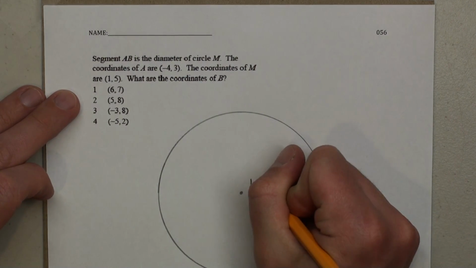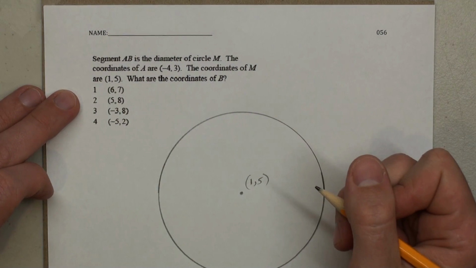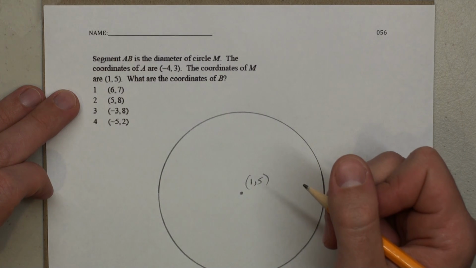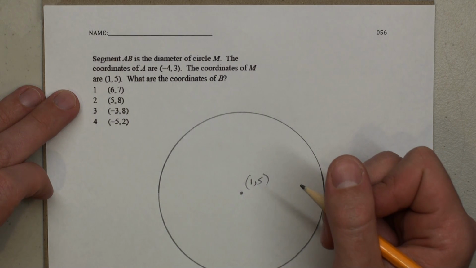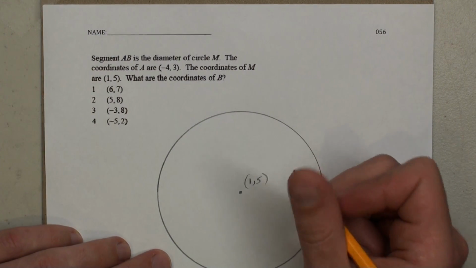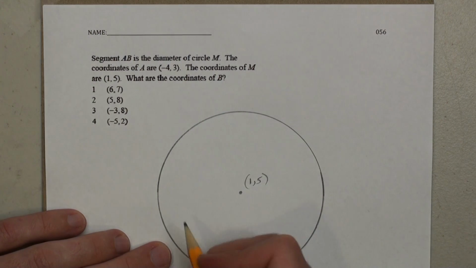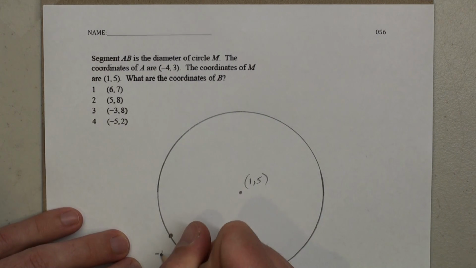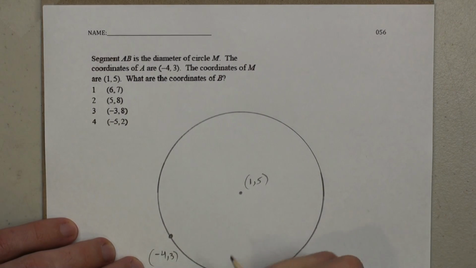So this is 1 comma 5, and negative 4 comma 3 is somewhere over there, right?